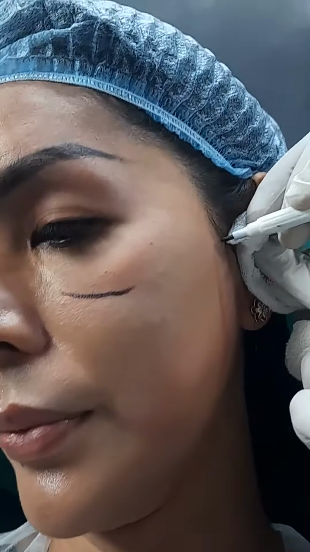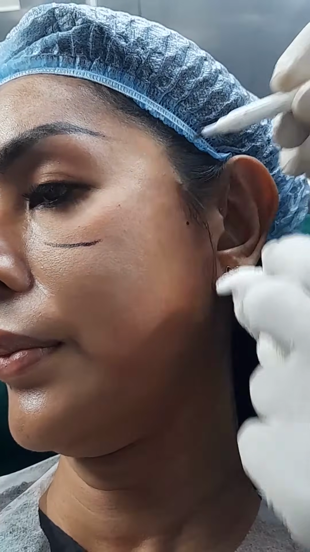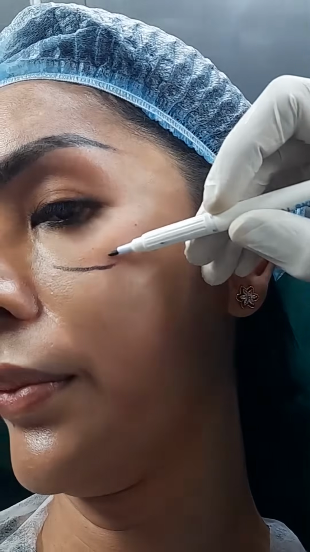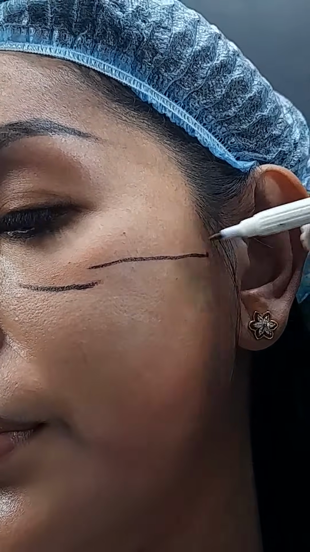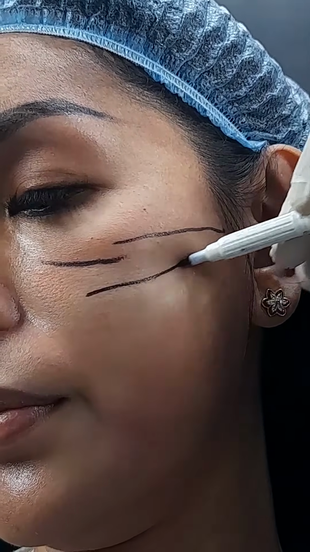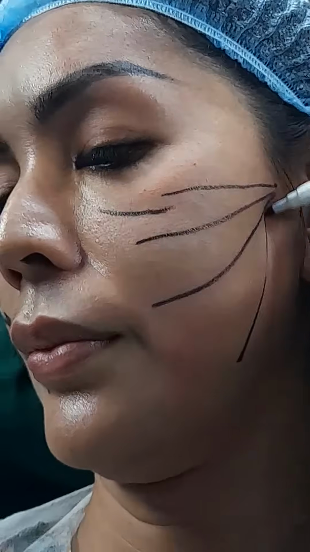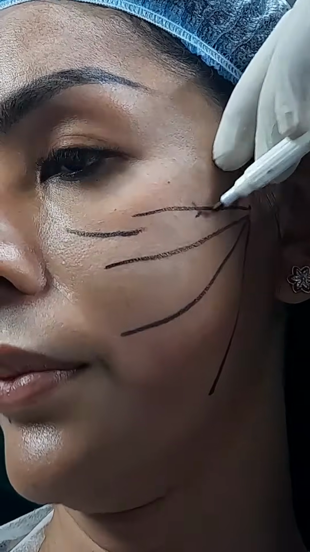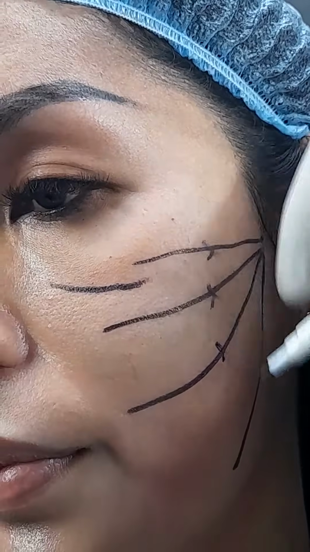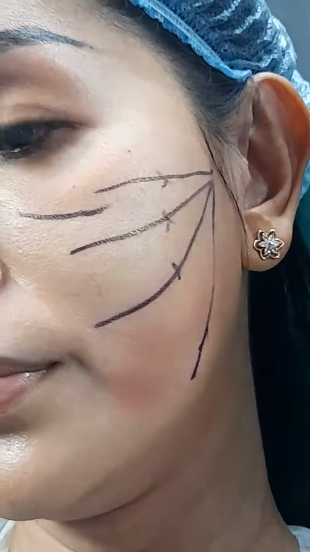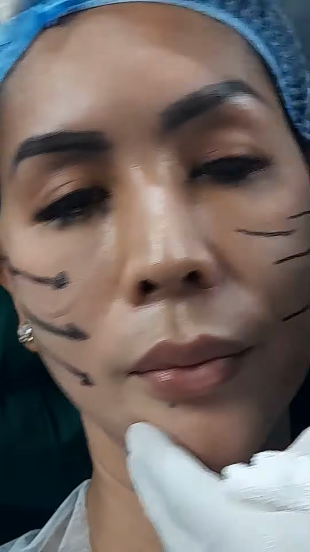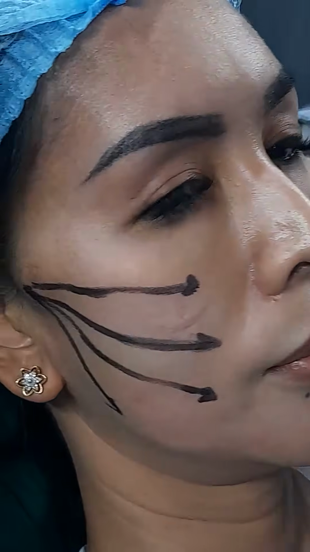Generally, we use 4 different threads for the mid face and the lower face. One is usually parallel to the nose, the second and the third are to address the nasolabial line or the laughing line, and the last one is towards the angle of the mandible. So this is how the 4 threads are generally divided.